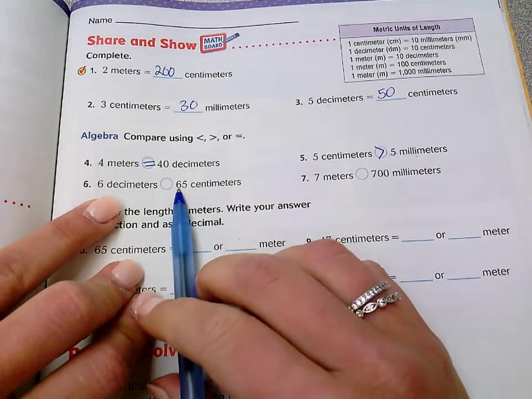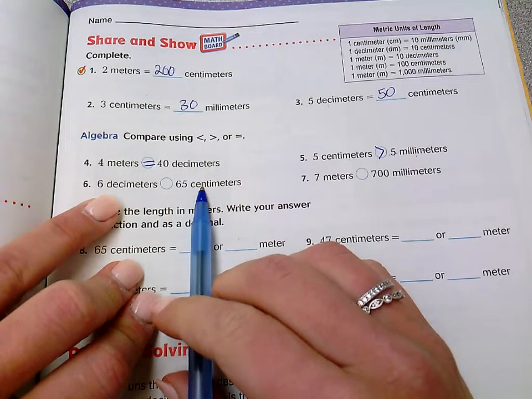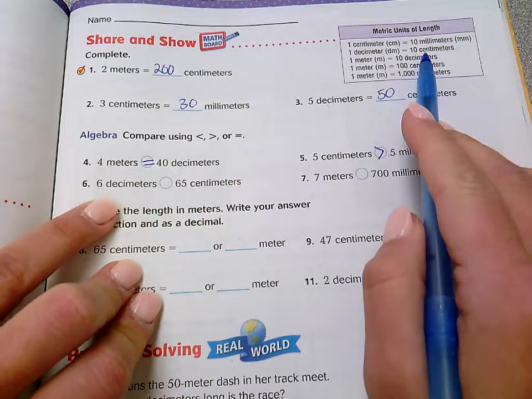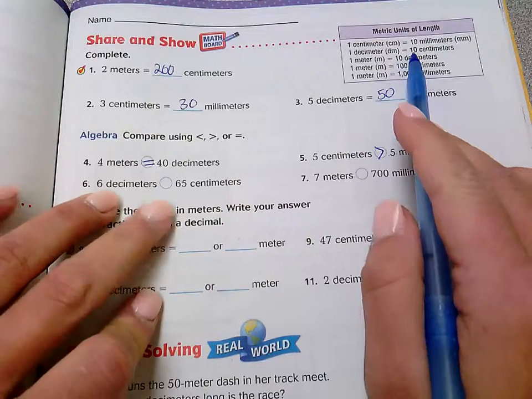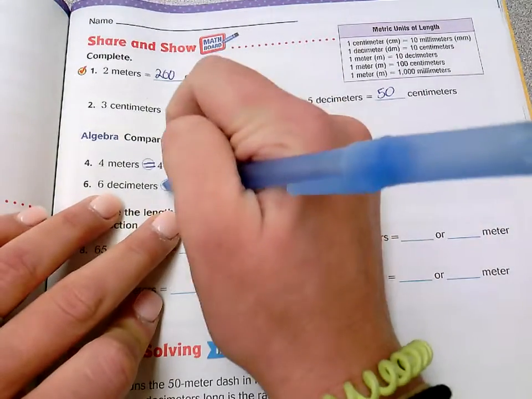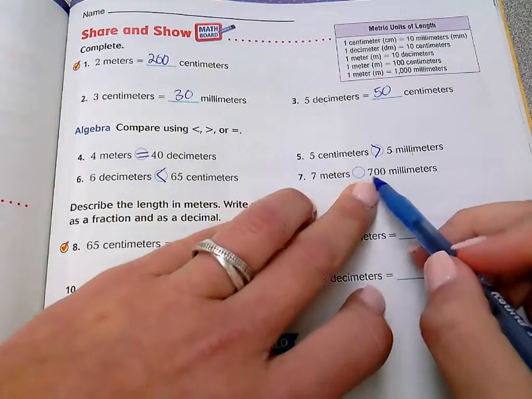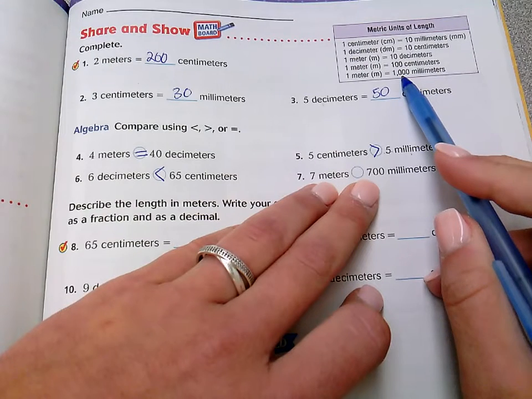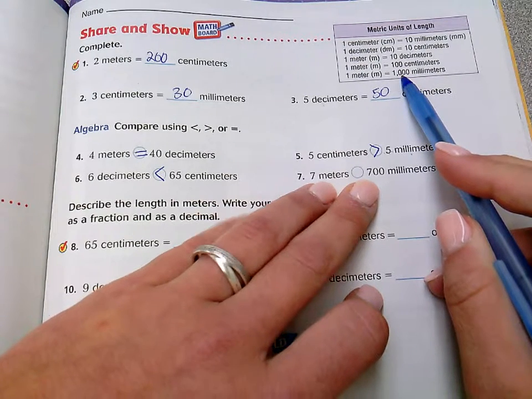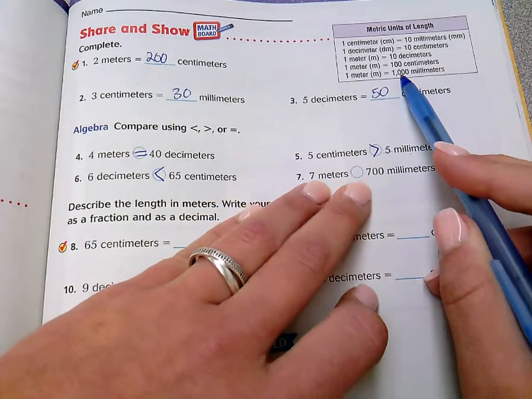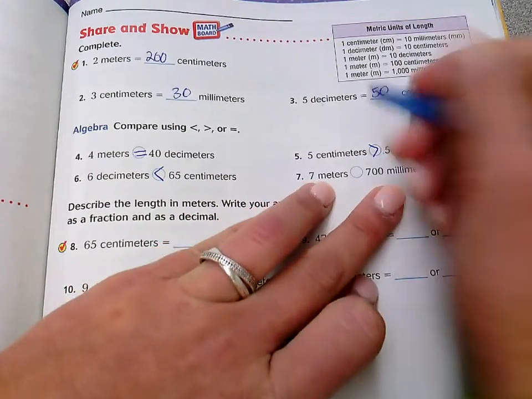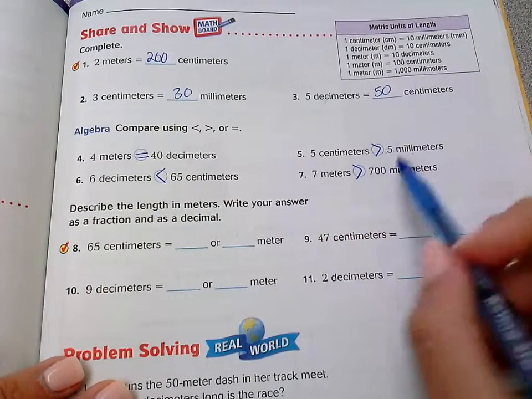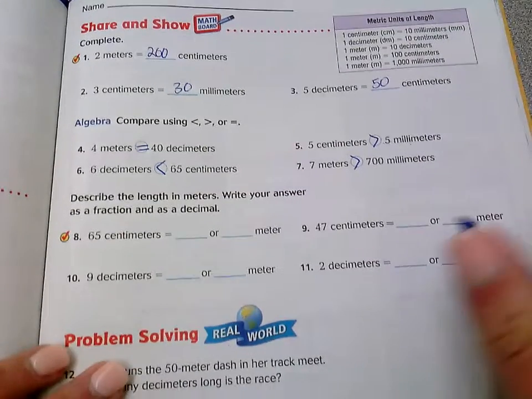6 decimeters to 65 centimeters. In 1 decimeter, there's 10 centimeters. So 6 times 10 will give you 60 centimeters for the decimeter, so 65 is greater. 7 meters to 700 millimeters. In 1 meter, there's 1,000 millimeters. So 7 times 1,000 will give you 7,000 millimeters. 7,000 millimeters is greater than 700 millimeters. So 7 meters is greater. So pretty much just changing them back to make them equivalent. It's kind of like the same denominator.